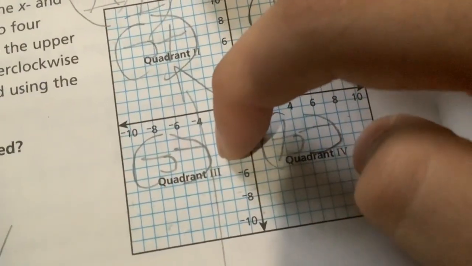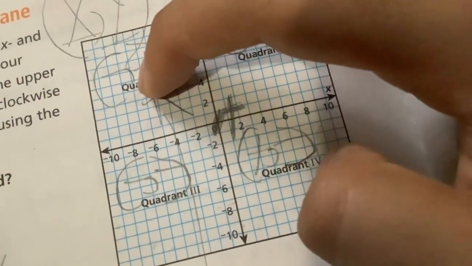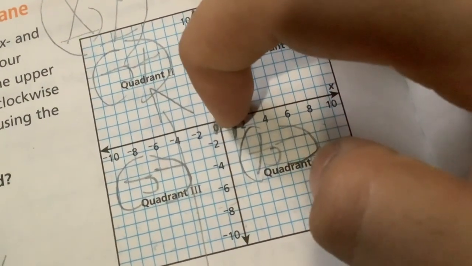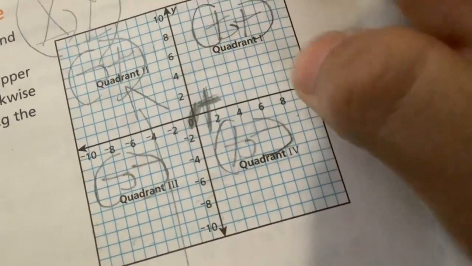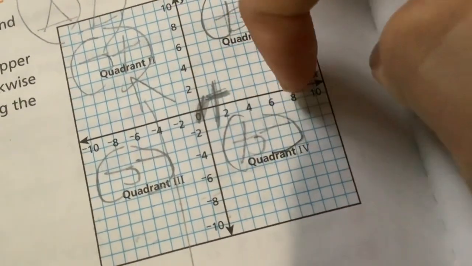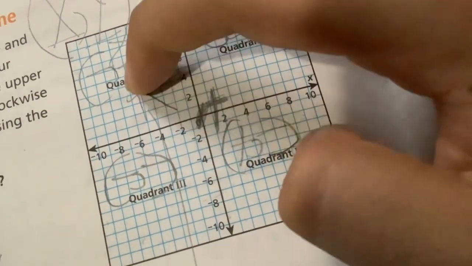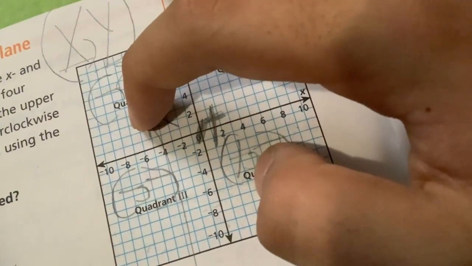Quadrant 3 is also easy because it has both of them negative. But quadrants 2 and 4 are the hardest to interpret because quadrant 2 has the x-coordinate negative but y-coordinate positive, but quadrant 4 has x-coordinate positive but y-coordinate negative, which can really twist the signs around. So quadrants 2 and 4, the hardest ones.